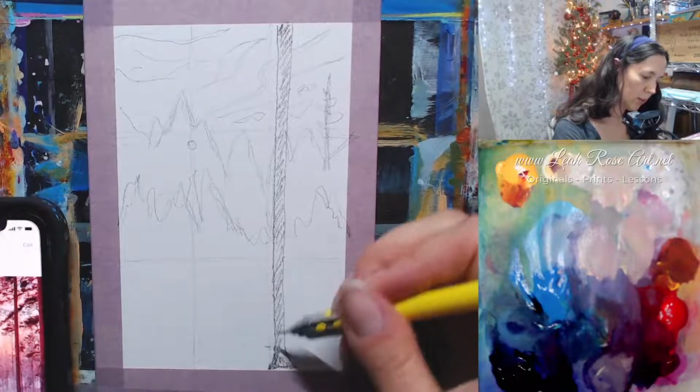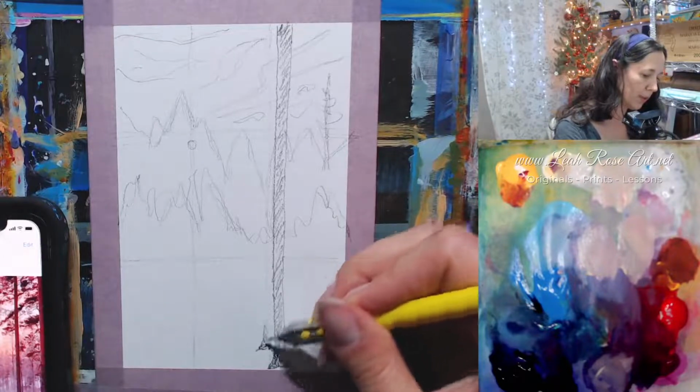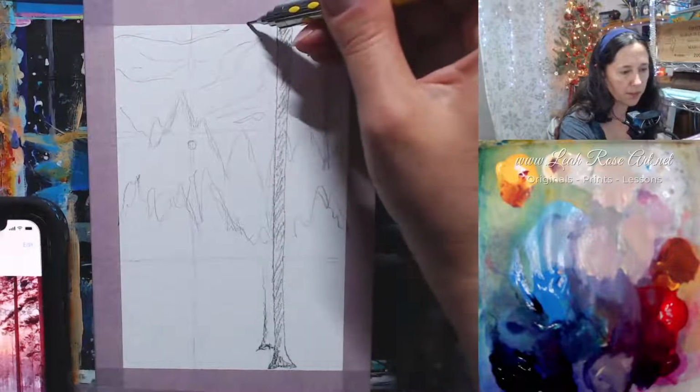And then there's another one that I kind of like because it's pretty close to joined at the bottom, and it leans in a little bit at the top.